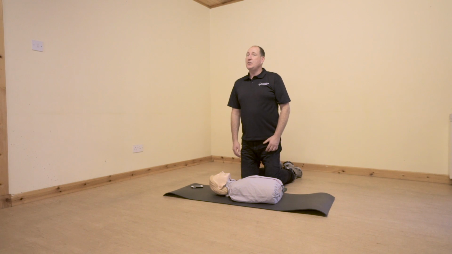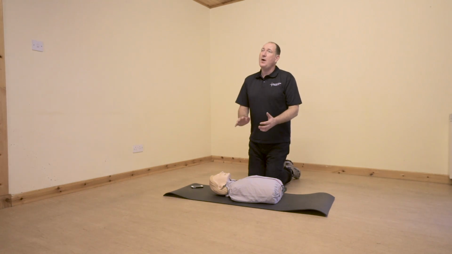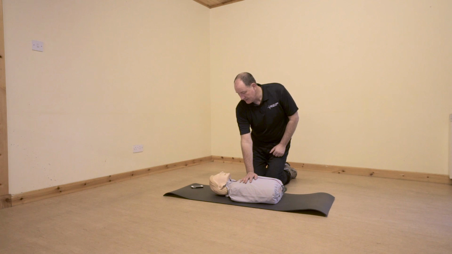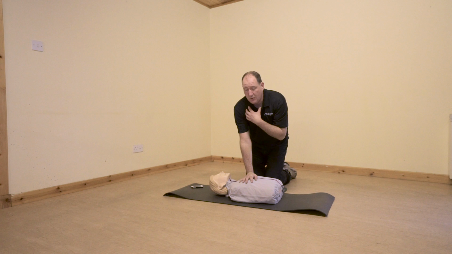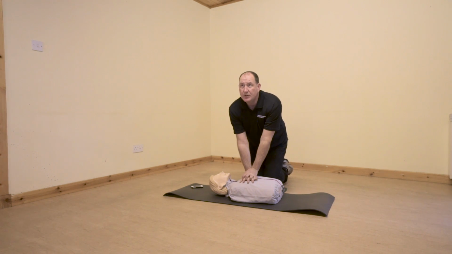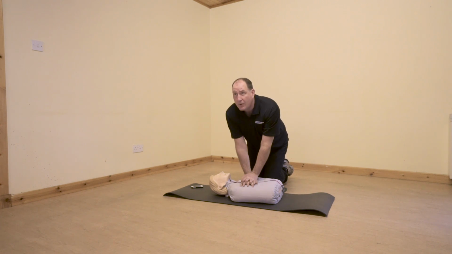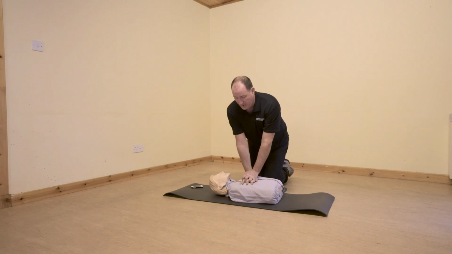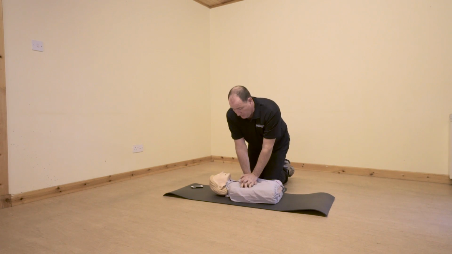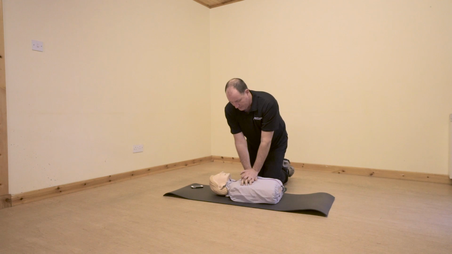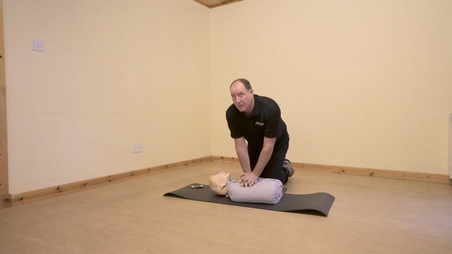So we start CPR with chest compressions. So I'm going to put my hands in the center of the casualty's chest and I'm going to interlock my fingers, keeping my arms straight. I'm going to put my shoulders over my hands and I'm going to do 30 deep compressions, 5 to 6 centimeters deep. 1, 2, 3, 4, 5, 6, 7, 8, 9, 10, 11, 12, 13, 14, 15, 16, 17, 18, 19, 20, 21, 22, 23, 24, 25, 26, 27, 28, 29, 30.